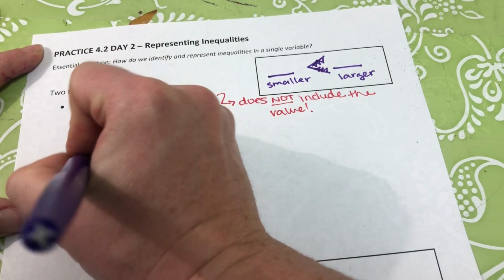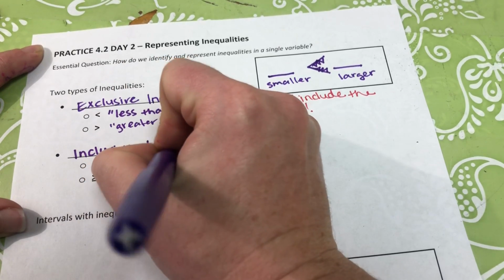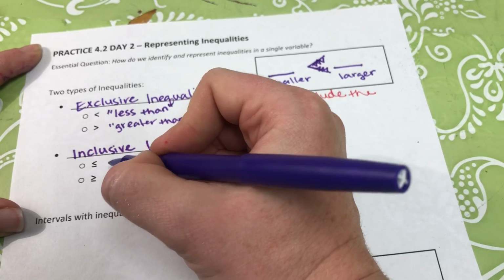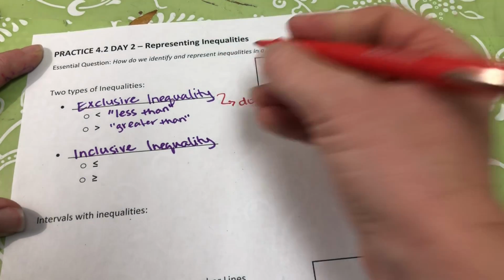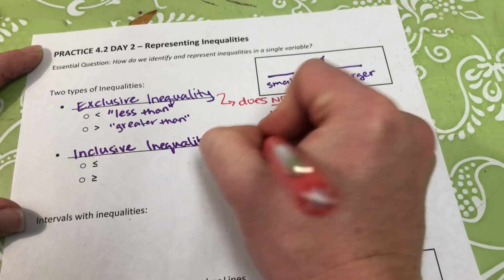If it does have an equal sign, we call it an inclusive inequality. So here we see the equal signs, and what that means is that our inequality does include the associated value.